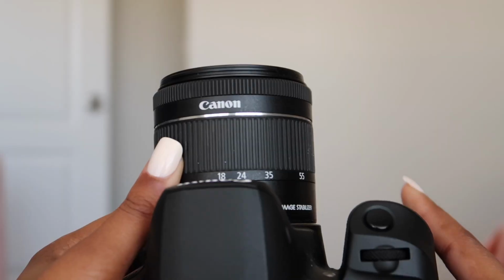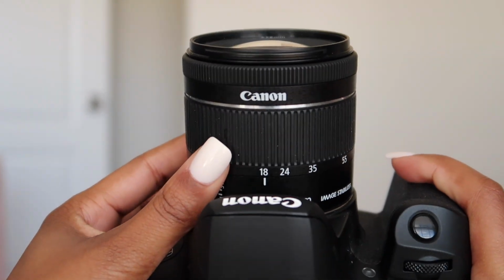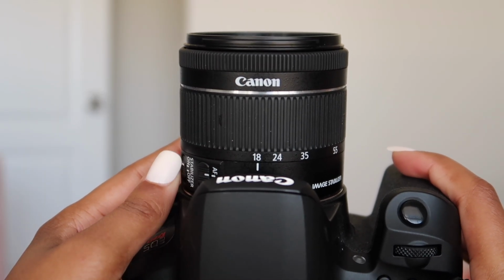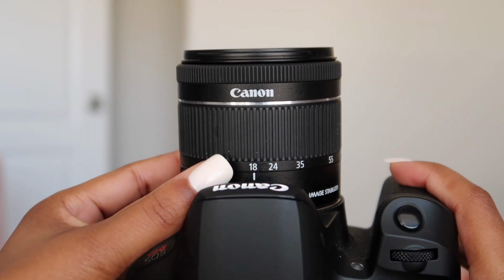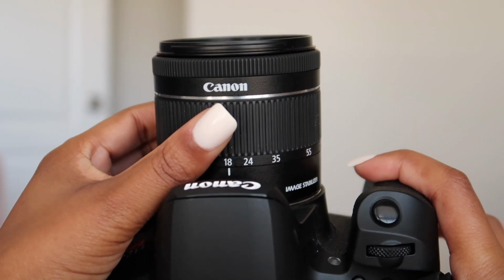If you look at your lens as if you are taking a picture and then flip it up like you're looking at the top of your camera, you will see a dash and a number. This dash indicates what focal length you're on when you're using a zoom lens.